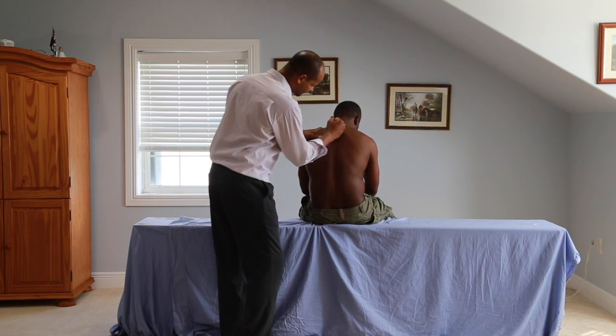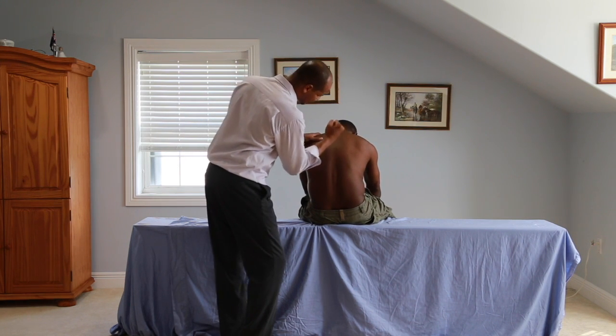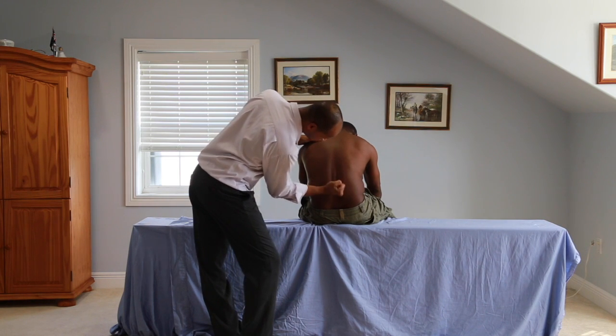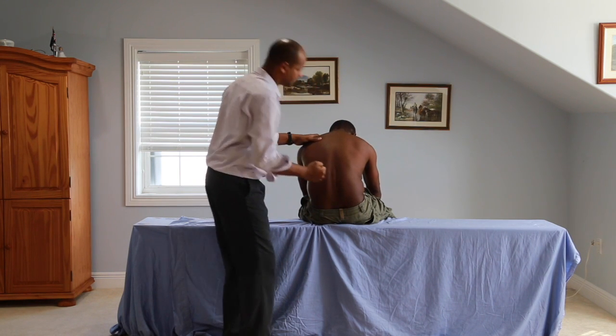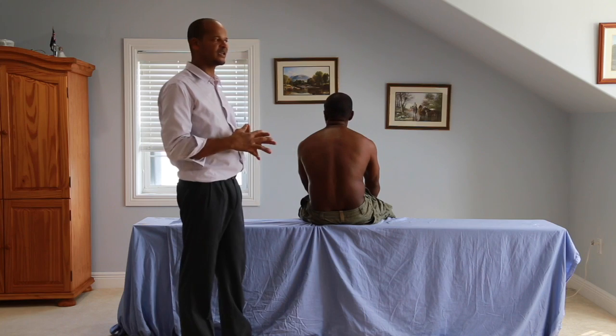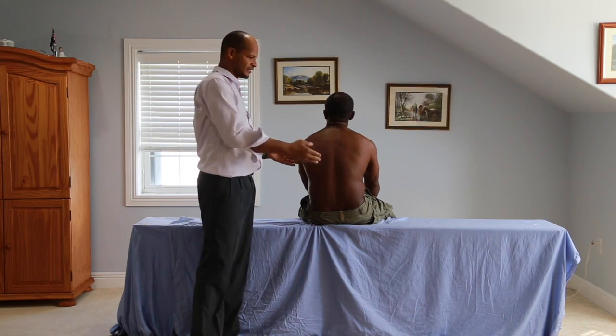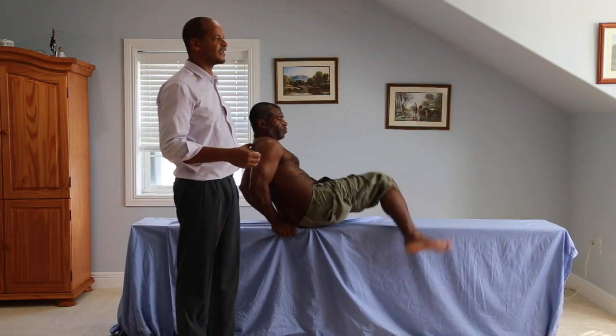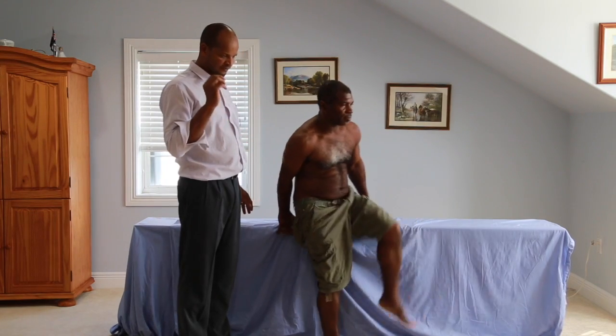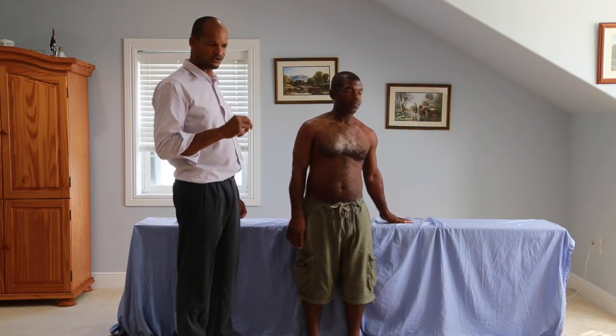Lean forward. From here we're going to do compression on the spine. Any pain? Pain with compression of the spine may indicate that there is some infection around the spine, or that there may be fractures around the spine, or tumors or a metastatic process to the spine.